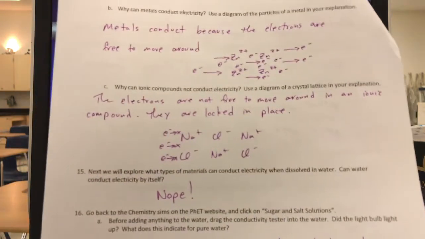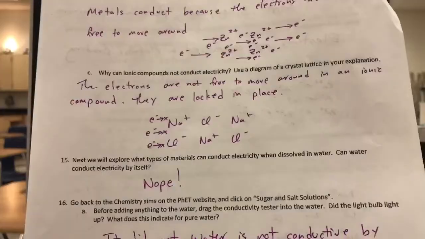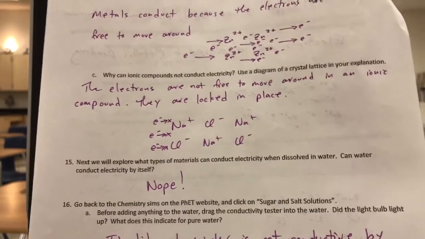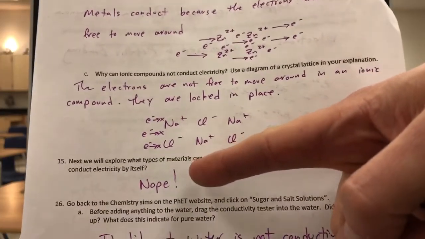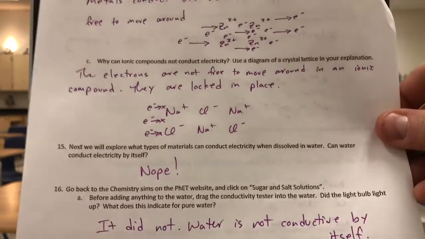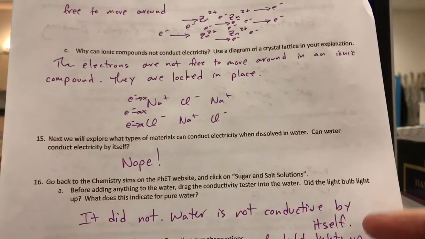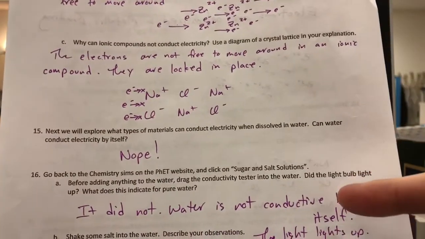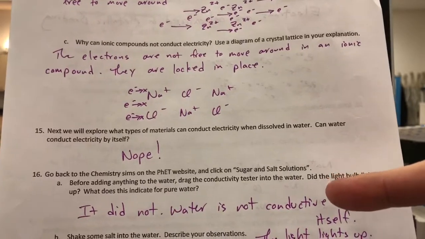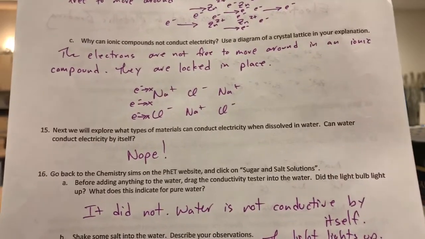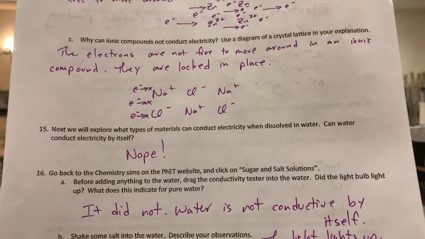So on here, what other materials can conduct electricity? Can water conduct electricity by itself? Nope, it cannot conduct electricity, even though probably most people think it can. So putting that conductivity tester into the water, did the water conduct electricity by itself? It did not. Water is not conductive by itself.